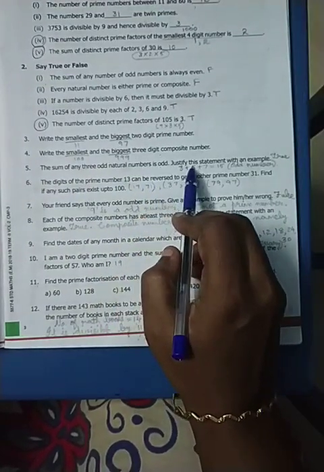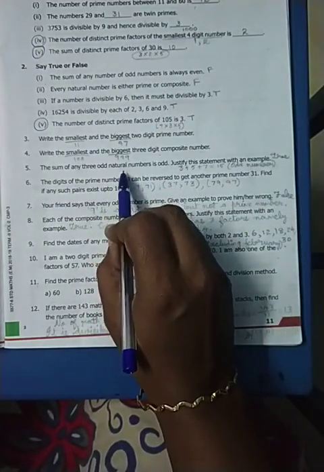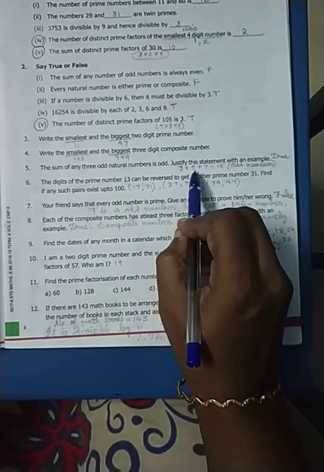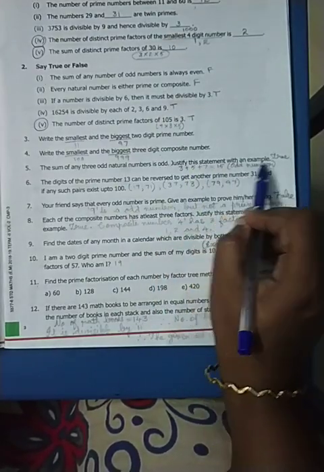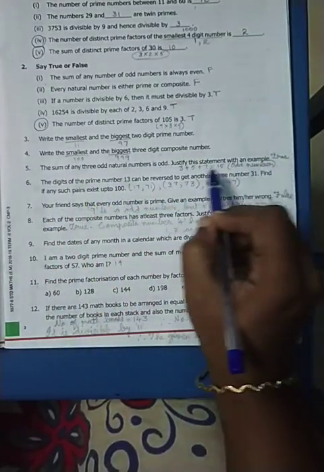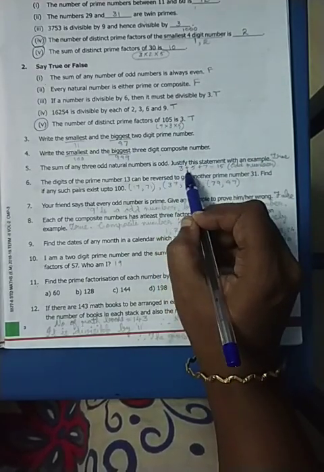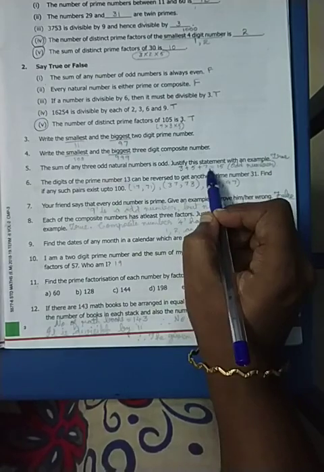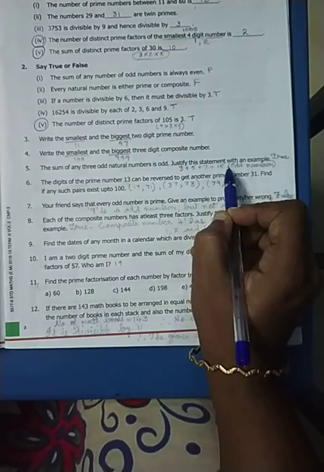Okay. Now, the sum of any 3 odd natural numbers is odd. Yes. So you can justify the statement with an example. Take any 3 odd natural numbers: 3 plus 5 plus 7. If you add, you will get an odd number. So this statement is true. You should write the given statement is true. Then write the justification: 3 plus 5 plus 7, all 3 are odd numbers. When I add, you will get 15. Okay. I will write and show how I am going to write. One minute.